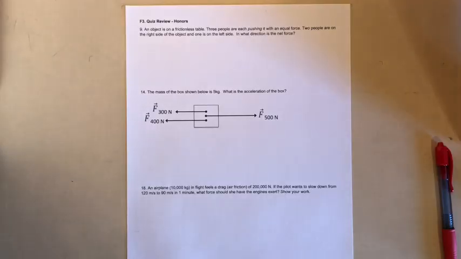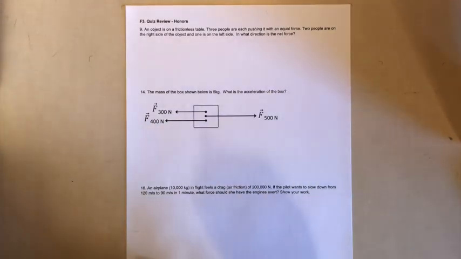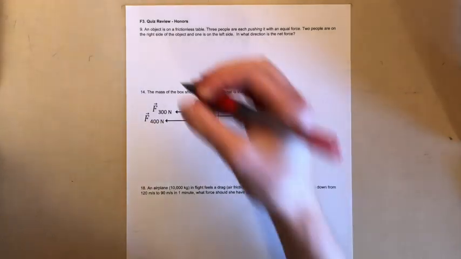All right, I'm going to go through some of the most commonly missed questions on the F3 quiz for the honors students. So question 9 said, an object is on a frictionless table. There are 3 people pushing it with an equal force. 2 people are on the right side of the object and 1 is on the left side. And then it says, what direction is the net force? What we should always start with these questions is drawing our force diagram.